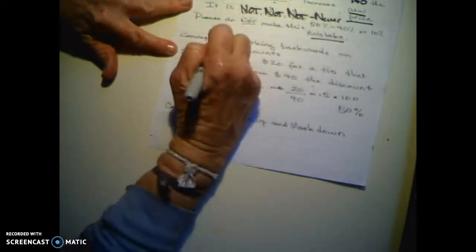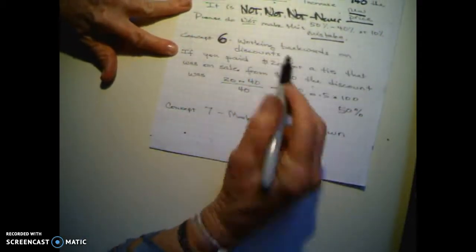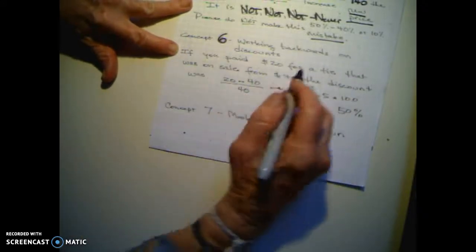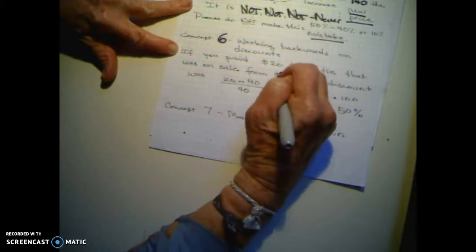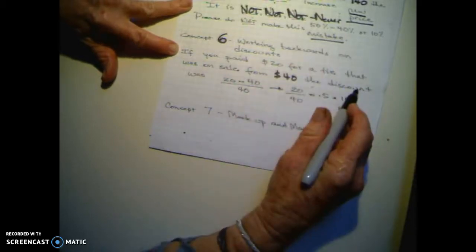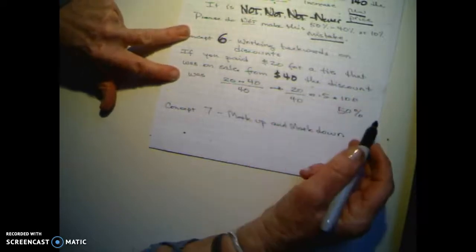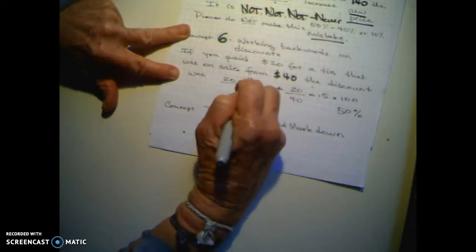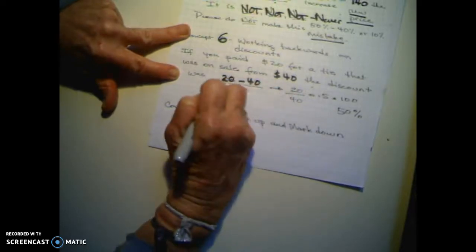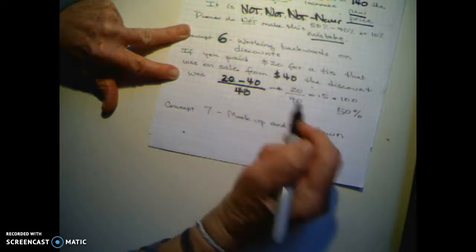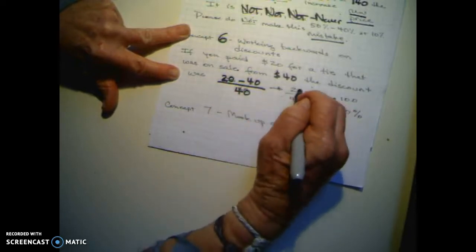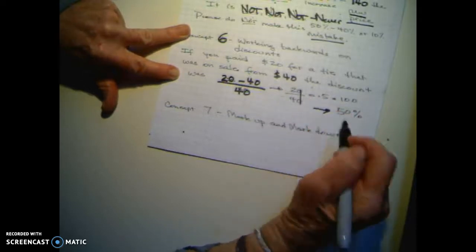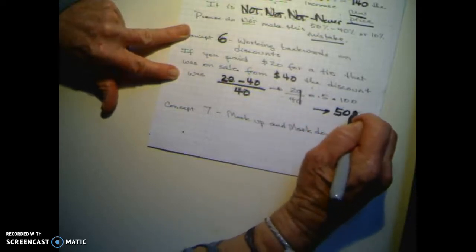Concept 6, working backwards on a discount. So let's say you paid $20 for a tie that was on sale from $40. The discount then is what I need to calculate. So $40 is the original price. $20 is what I paid. I divide that by the original price, so I get 20 over 40. 2 over 4 is 1/2, or 0.5. So the discount in this case is 50%.